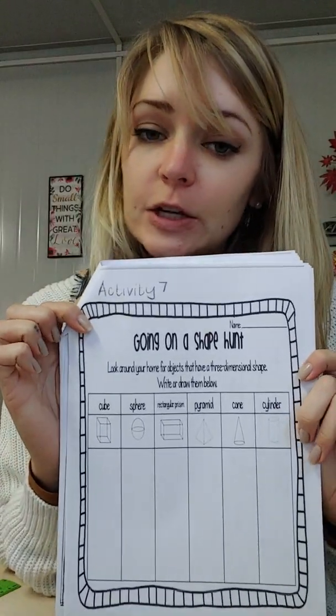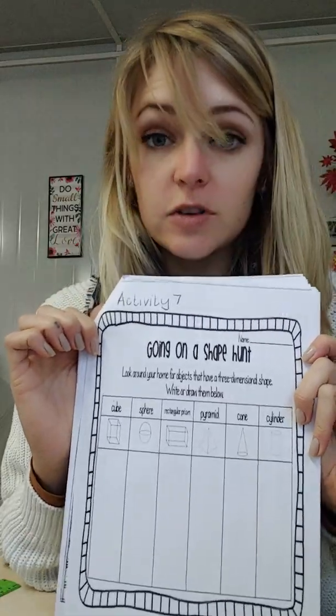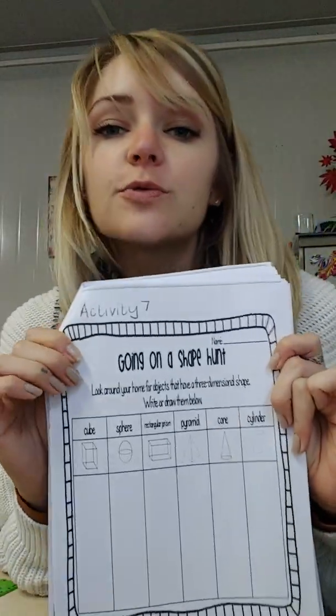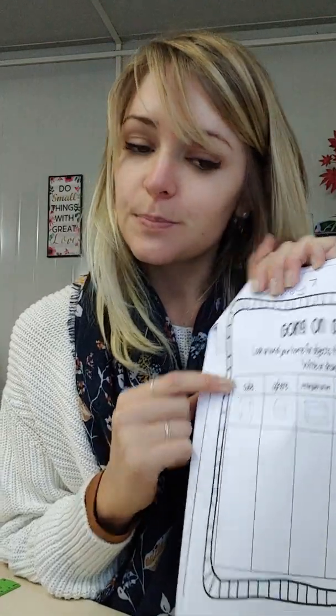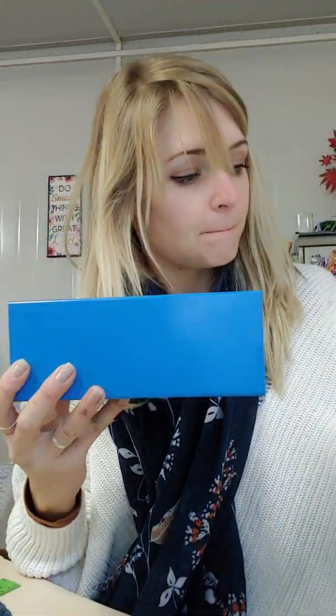Activity 7, you are going to go do a scavenger hunt for me and look for different shapes in your house. So you don't have to draw the picture, you can write down what it is. Look for me, what can you find in your house that looks like a cube? What can you find that looks like a sphere? What is a rectangular prism?